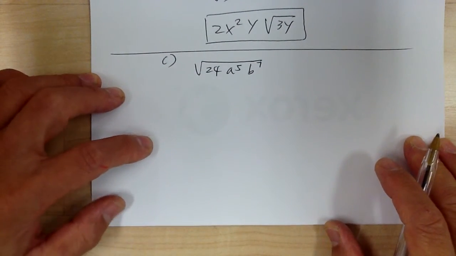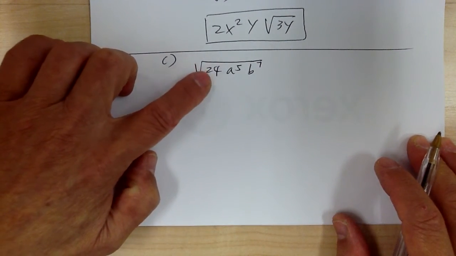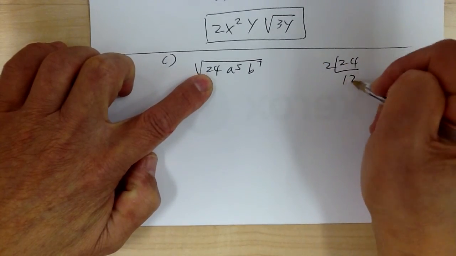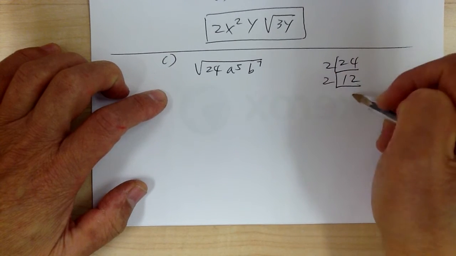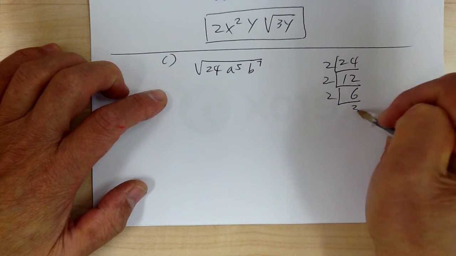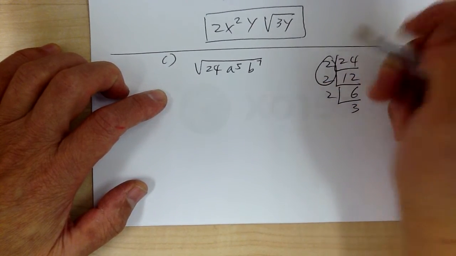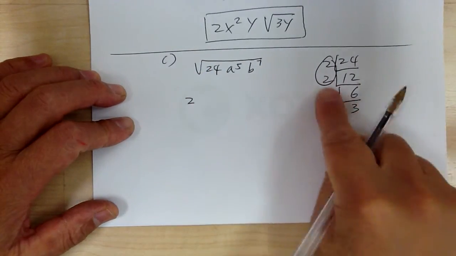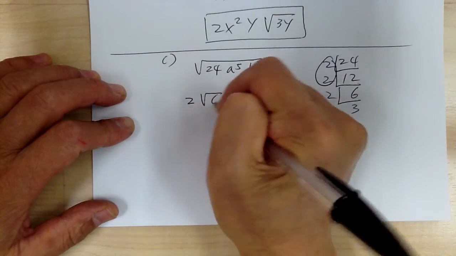Okay, so again, I'm going to factor the 24. So divide by 2, I get 12. Divide by 2, I get 6. Divide by 2, I get 3. So this will come out nicely, right? 2 radicands will make 1 integer. So this will give me a 2. These are left over. So it will be square root of 6.